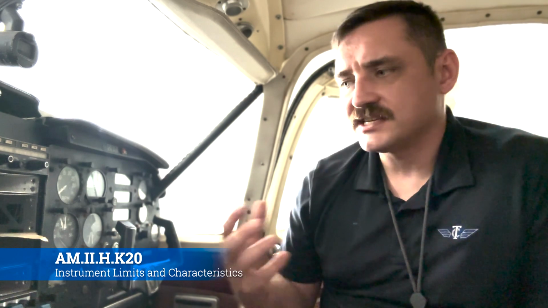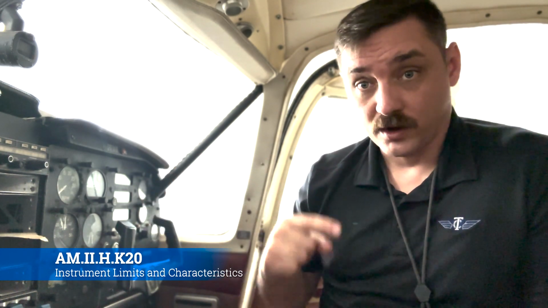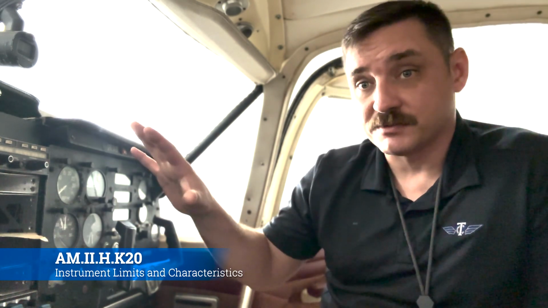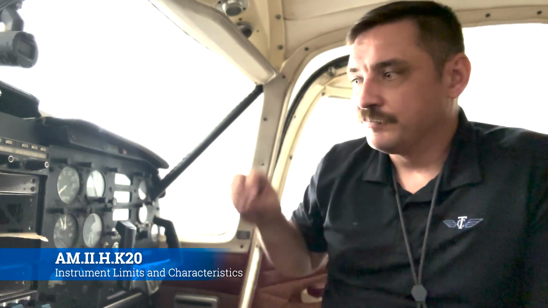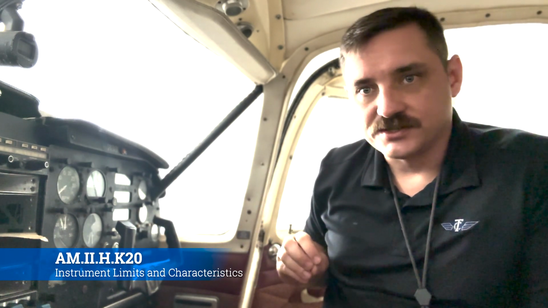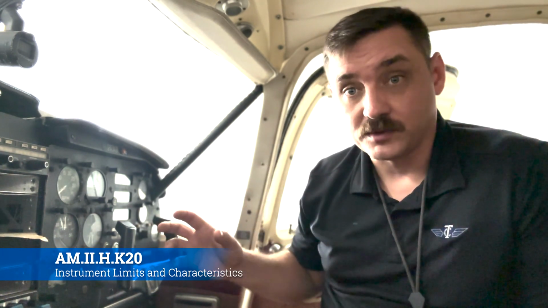But essentially, this category of instruments just tells us where we are. And since it tells us where we are, it will tell everyone else where we're at. So either way, you have engine instrumentation that tells us what the engine is doing, and navigation instrumentation that tells us where we are and tells everybody else where we are.